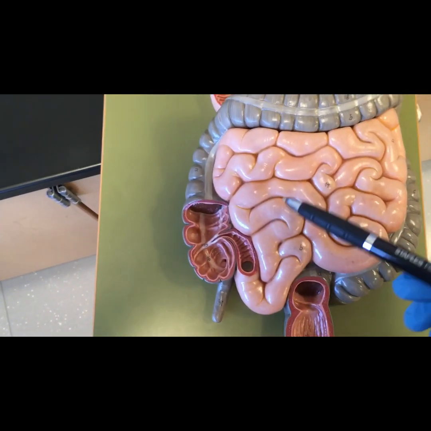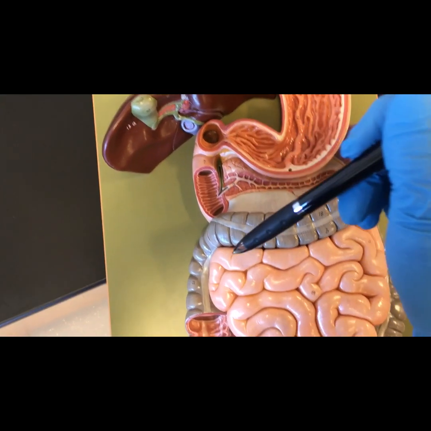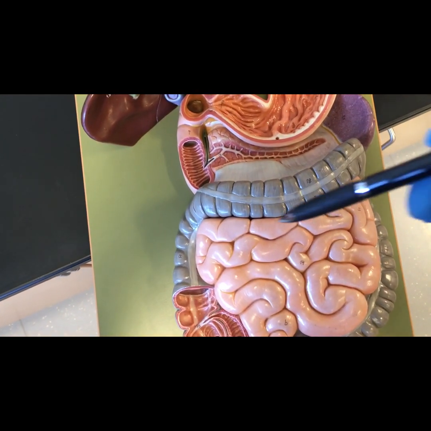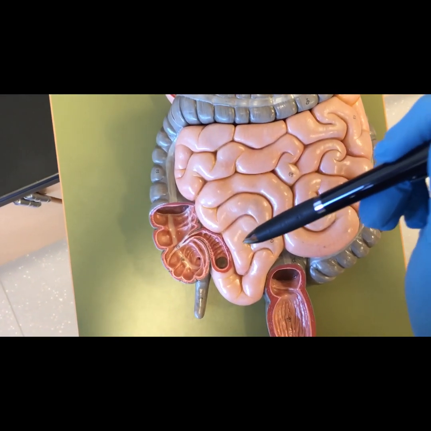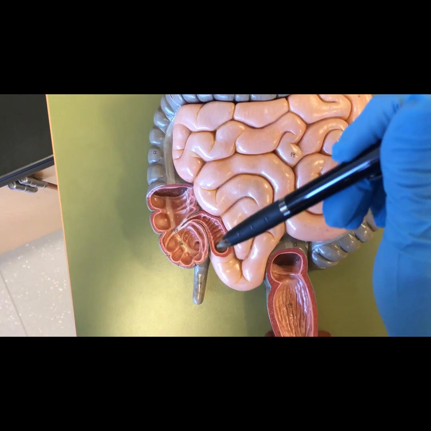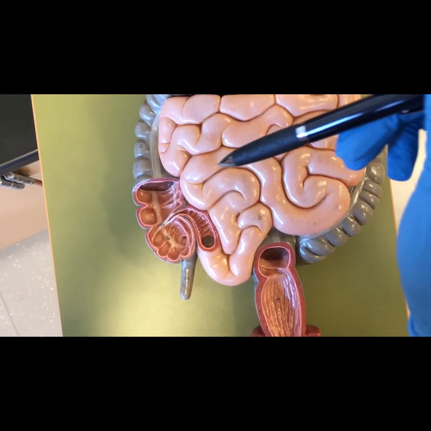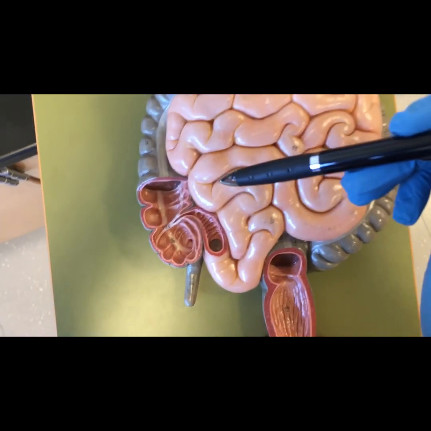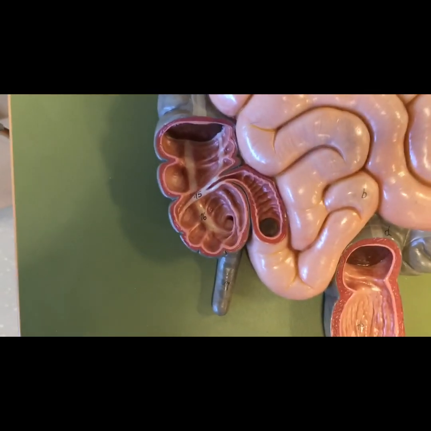And so duodenum up here. Next up is going to be the jejunum. And then the ileum is going to be the last piece of the small intestine. And so this is the ileum that we're seeing here. It's kind of following up the chain. And so I say that because I want to emphasize the ileum, right?